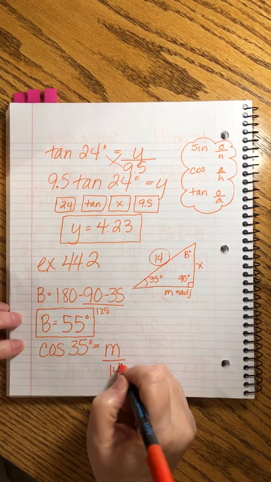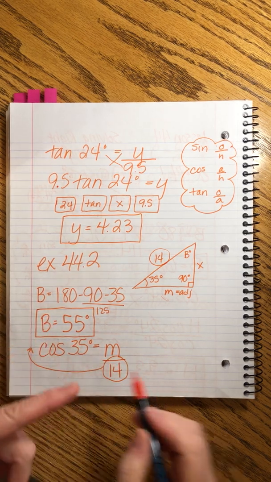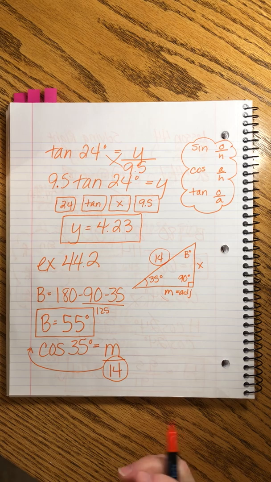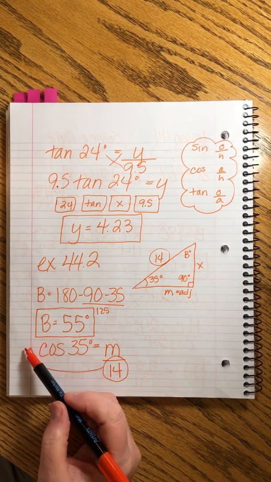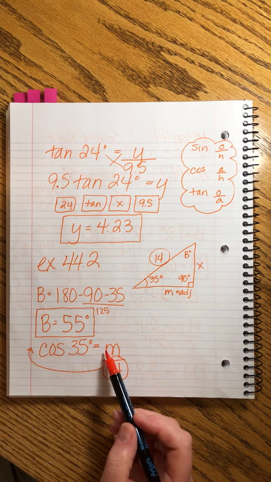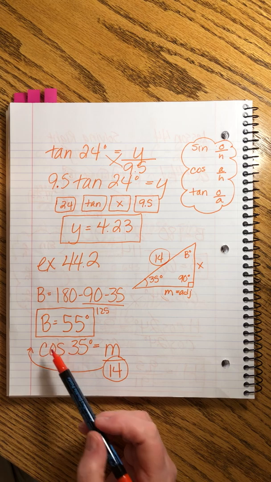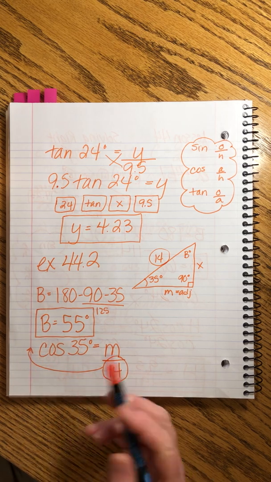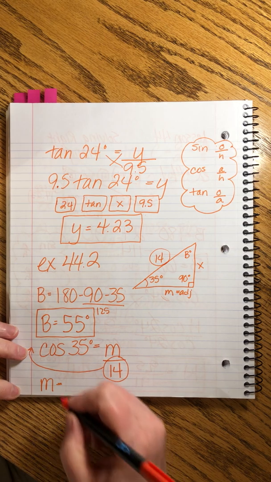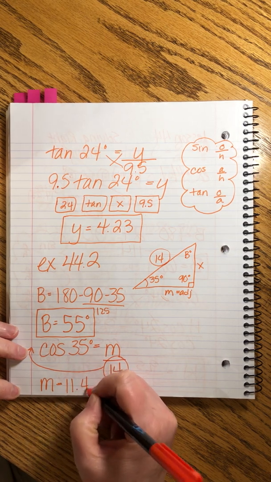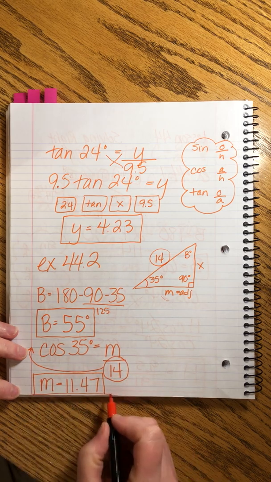And what you'll see is that you can just kind of automatically bring this up, right? We're cross multiplying and it all takes care of itself. And algebraically, we can sort of shortcut it by saying, well, let's just multiply by 14. So from this, you can immediately go into your calculator. Enter 35, hit cosine, and then times 14, and you will get M equals 11.47. That is the length of side M.